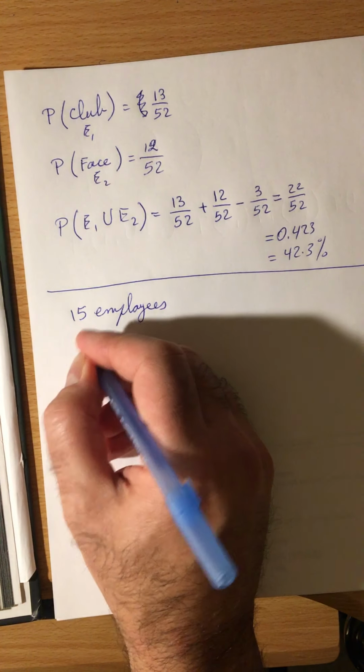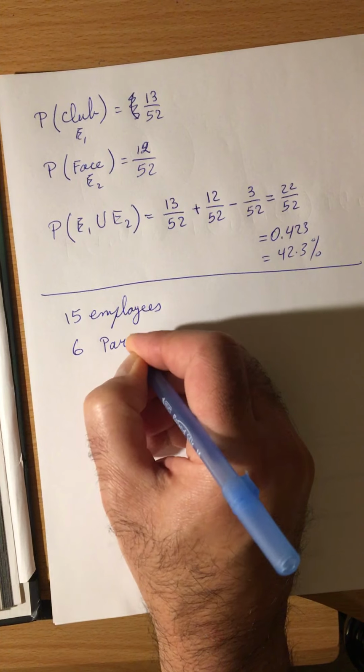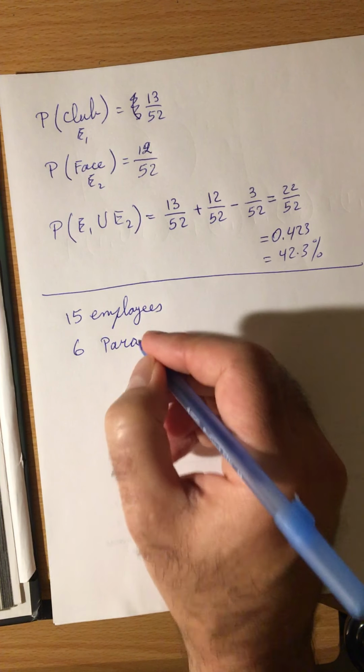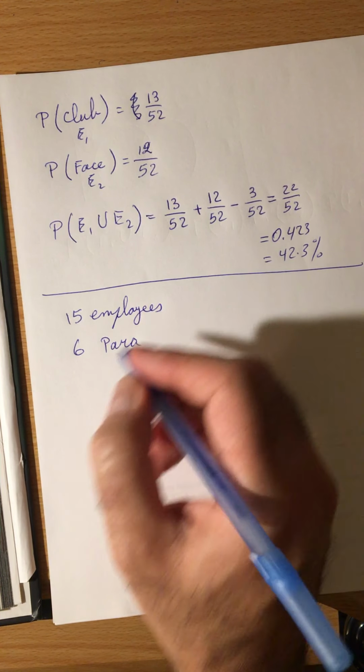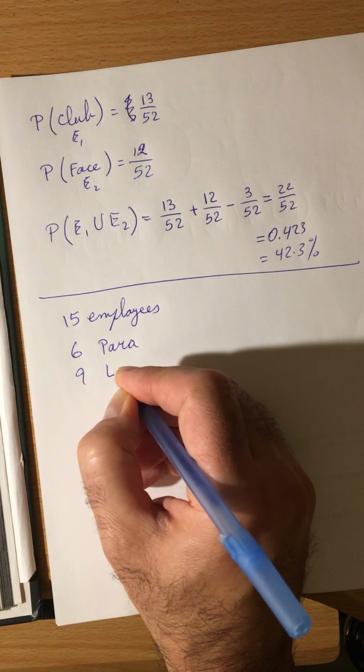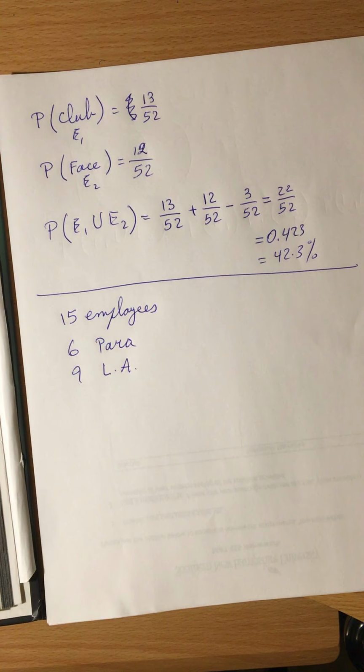6 paralegals and 9 legal assistants, let's call them LAs. Due to recent changes in the law, the firm wants to send 5 of them to a forum on new changes. So we want to send 5 out of this 15. If the selection is done randomly, that means no order, so combination comes into play. What is the probability the group will have?